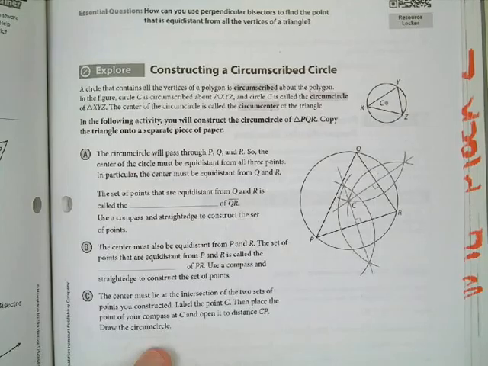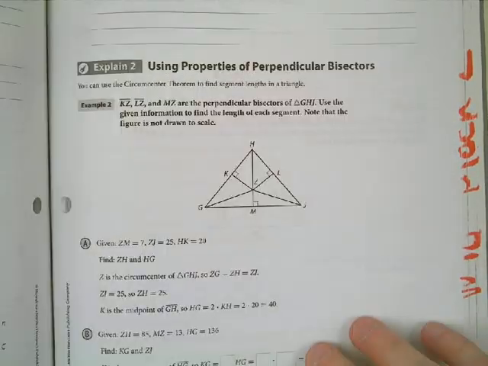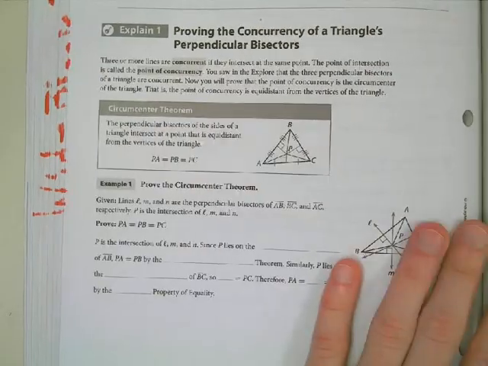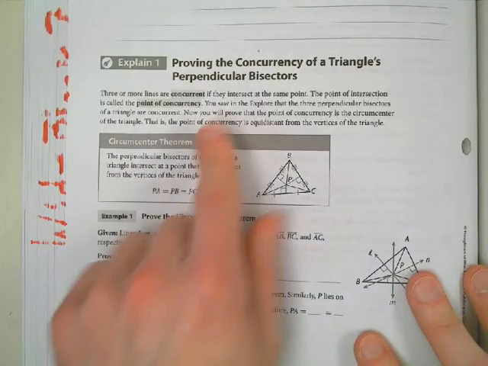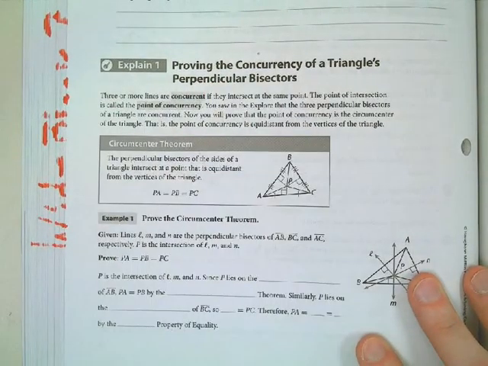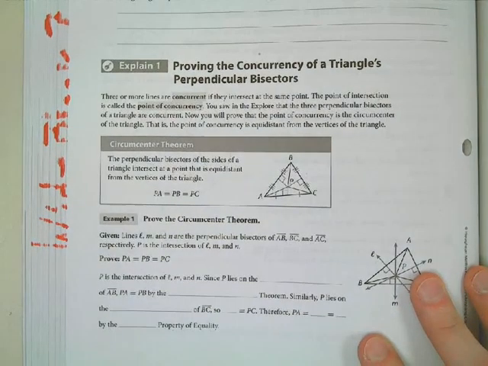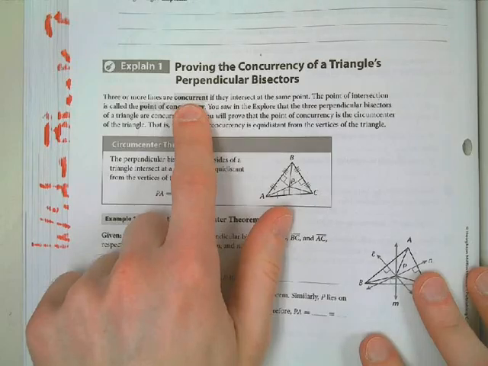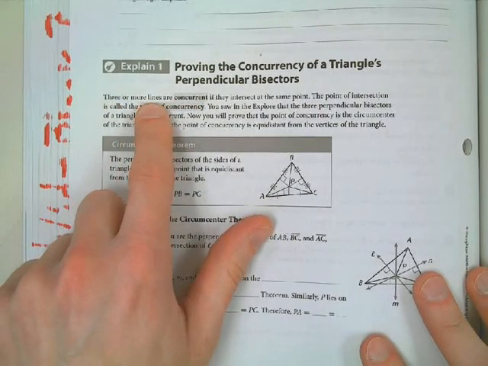We'll jump over to the next page, page 360, where it talks about proving the concurrency. We're not going to prove the concurrency, but we are going to talk about the word concurrent. 3 or more lines are concurrent if they intersect at the same point.